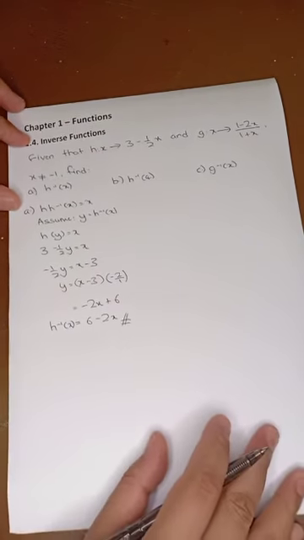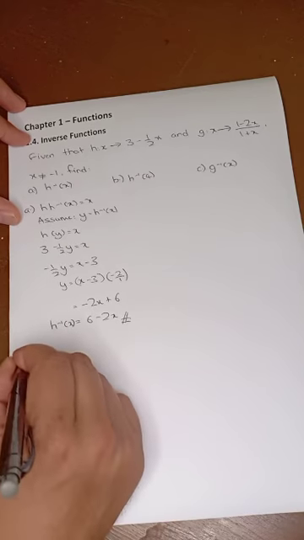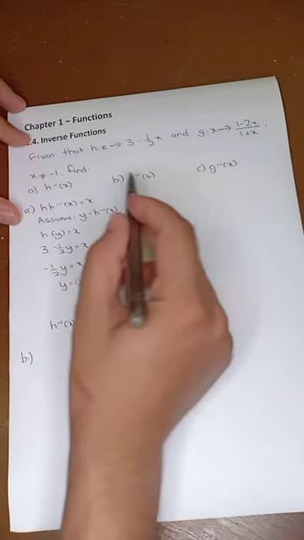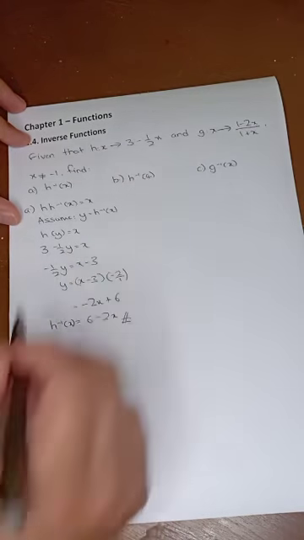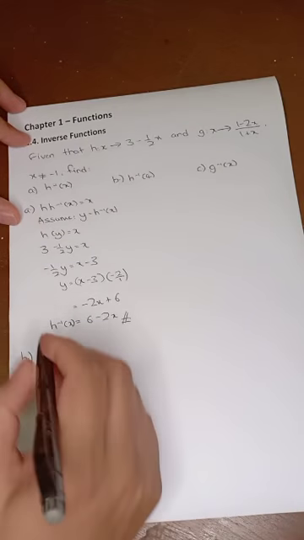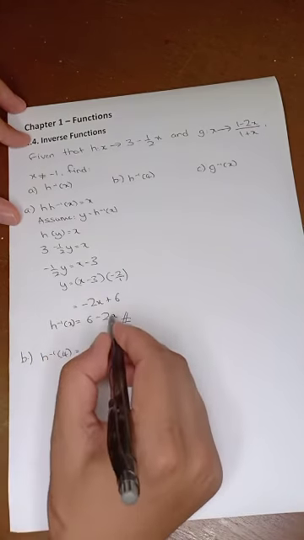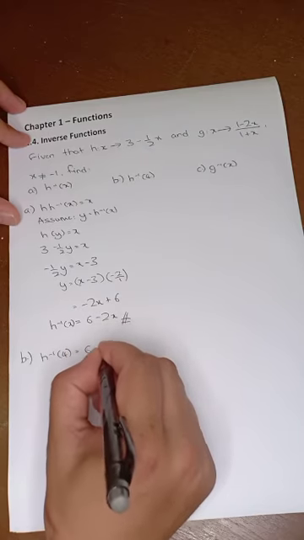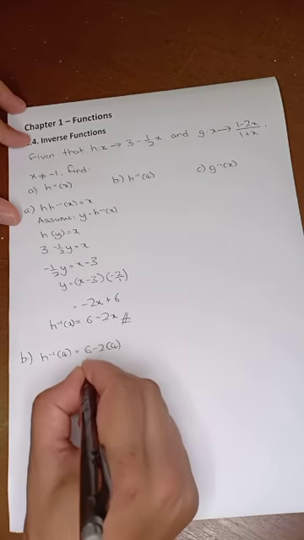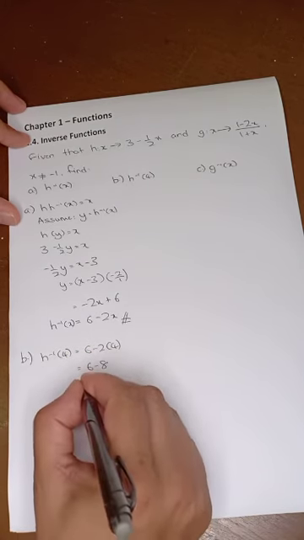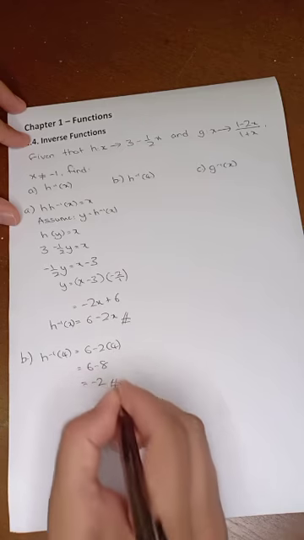Okay, moving on to question b. h inverse 4. They ask you to find h inverse 4. We already got our h inverse x. So h inverse 4 is just replacing x with 4. So 6 minus 2 times 4, you get 6 minus 8, it's negative 2. Okay, that's the answer.